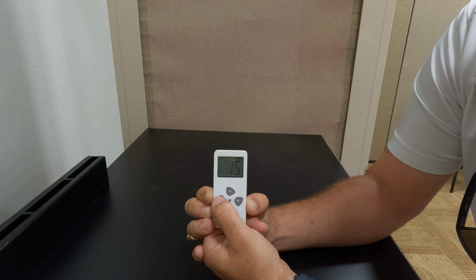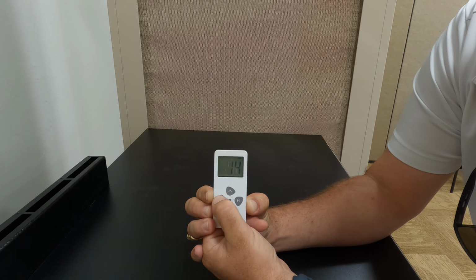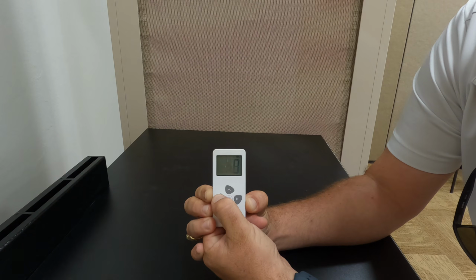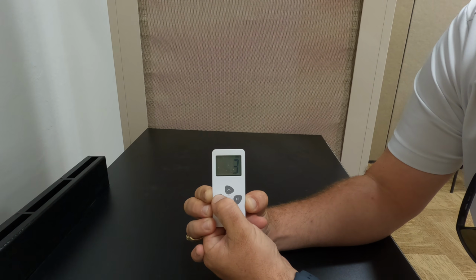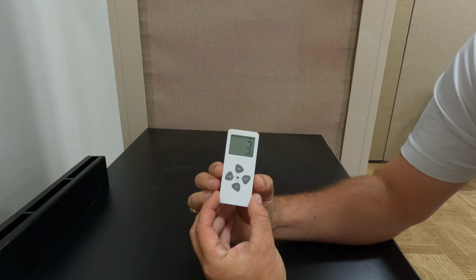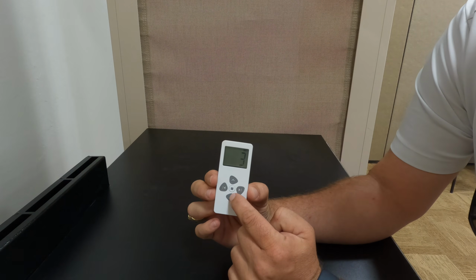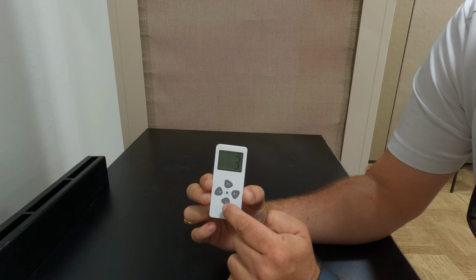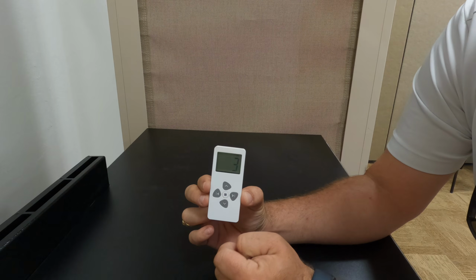And then you can use the left button, which will take you down to which particular shutter you want to operate. Once you find the shutter you want to operate, for this instance, we'll say shutter number 3, you can command it with these 3 buttons. You have an up, a down, and a stop.